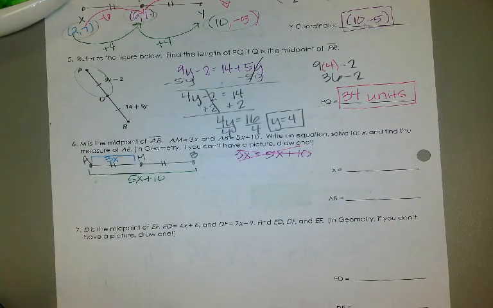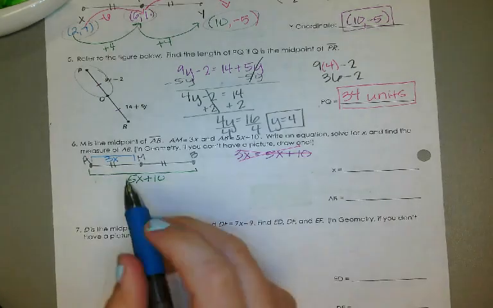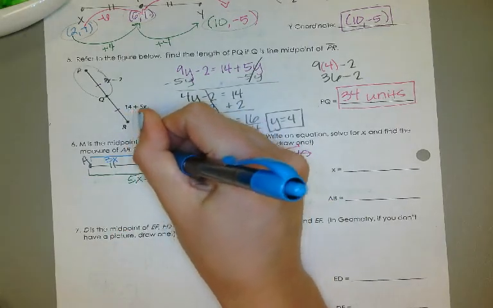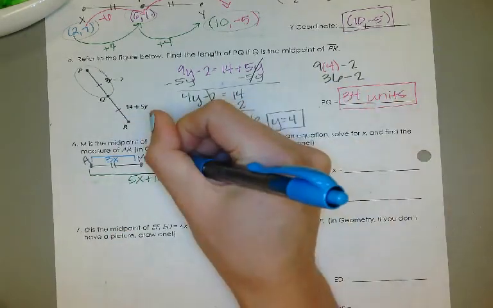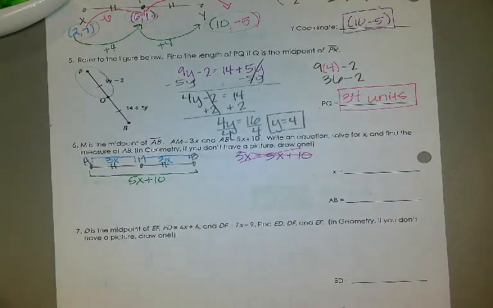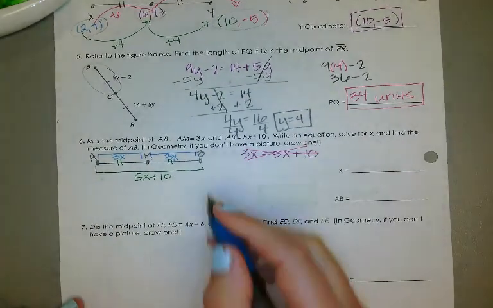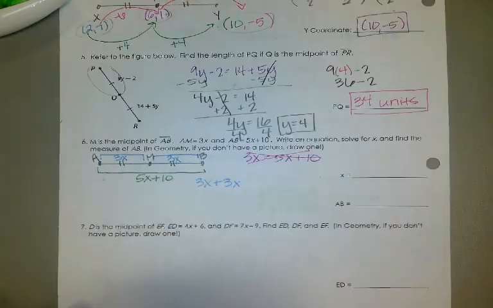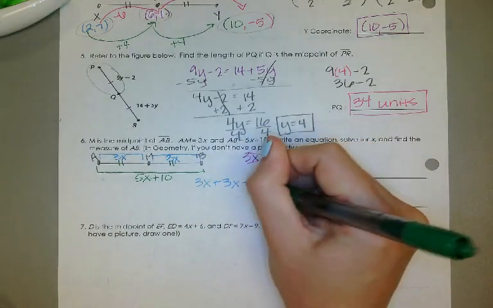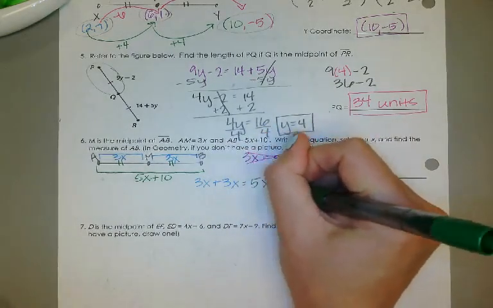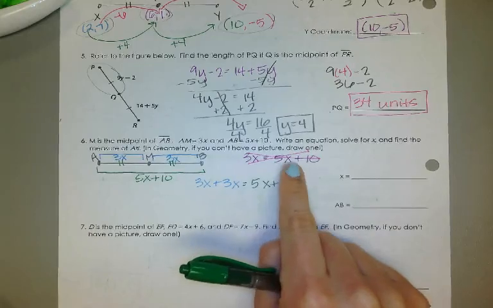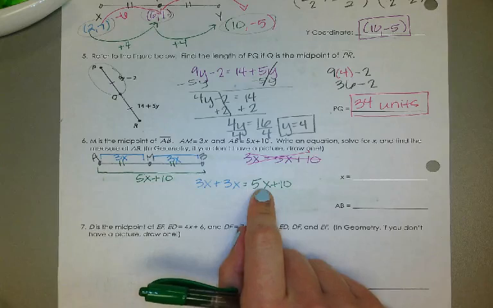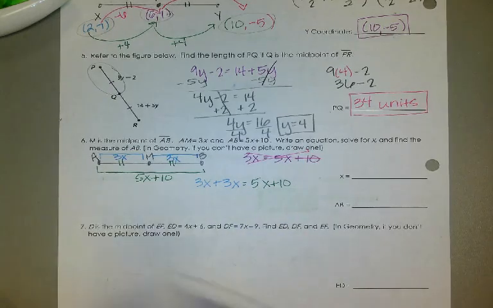So how do we figure out what the other half is then? Well, if M is in the middle, then the length of AM should be the same as the length from M to B. So let's go ahead and copy the 3x into the other half. So what I'm saying is we could actually add 2 halves, 3x plus 3x, then set it equal to the whole, which is 5x plus 10. 1 half is not equal to the whole, but you put 2 halves together and that is equal to the whole. So now I can go ahead and do my algebra to solve from here.